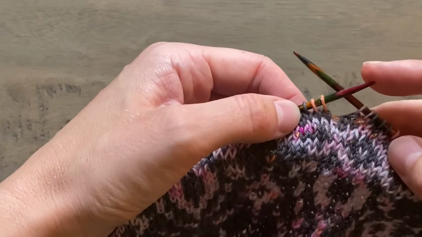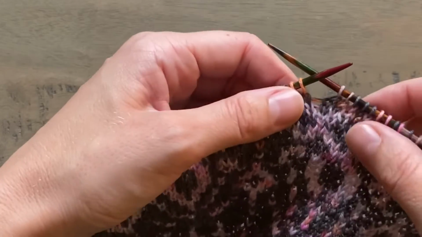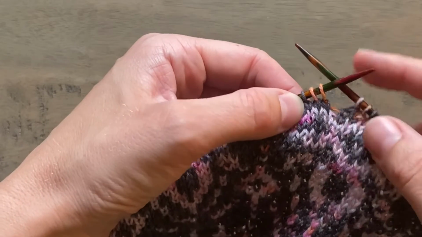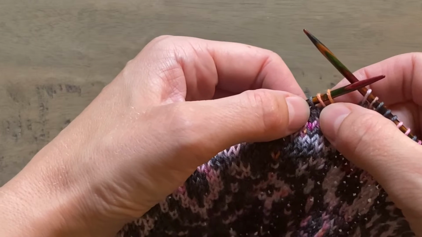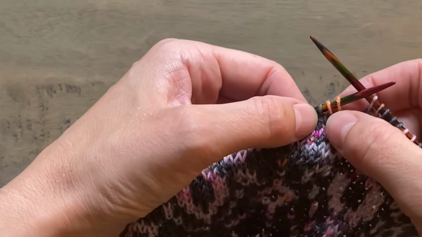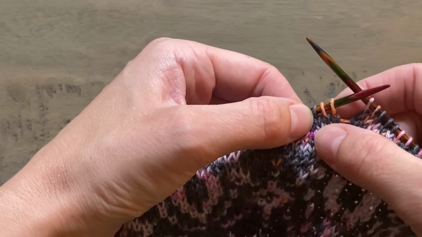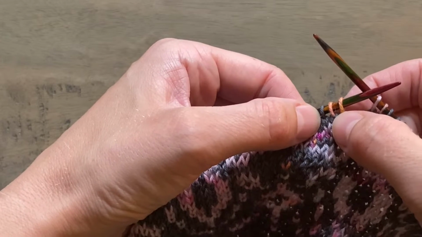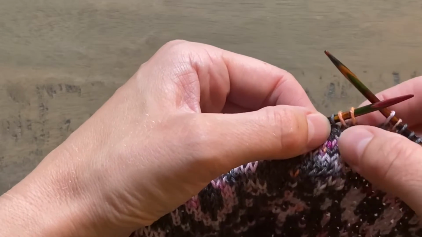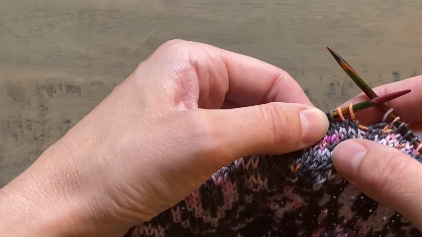I'm going to show you how to correct this, but first one thing to say is that this method only really works where you have the right number of each stitch that you need. They're just in the wrong order. So I've got 1 stitch of main colour and I've got 2 stitches of contrast colour, which is what I need. I've just got them in the wrong order.